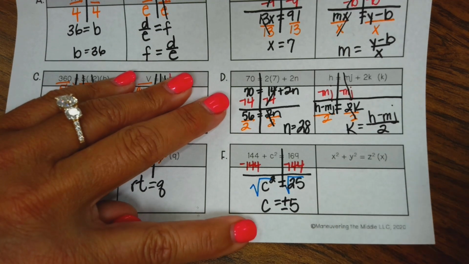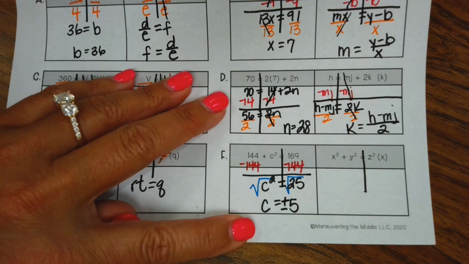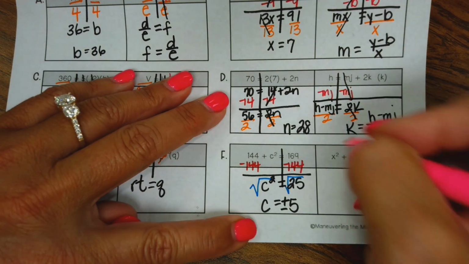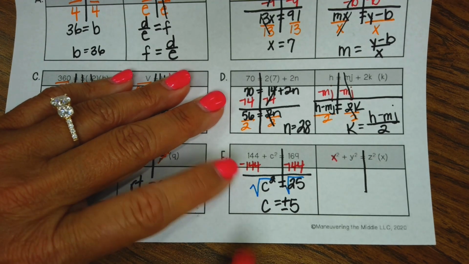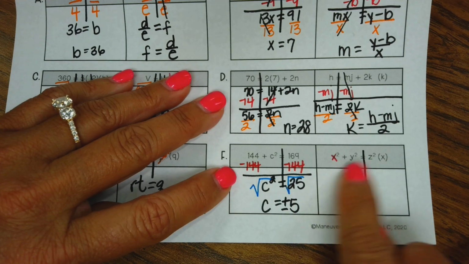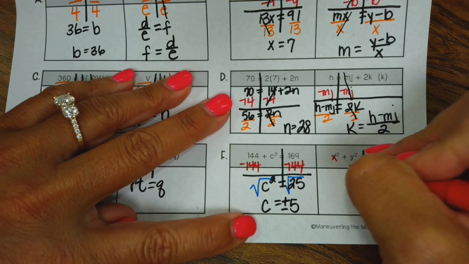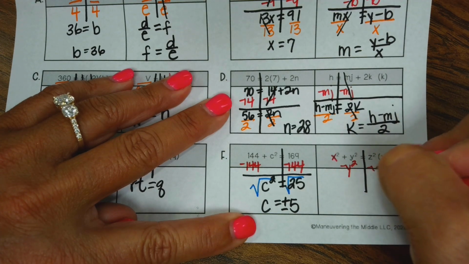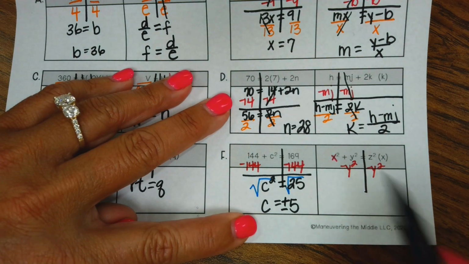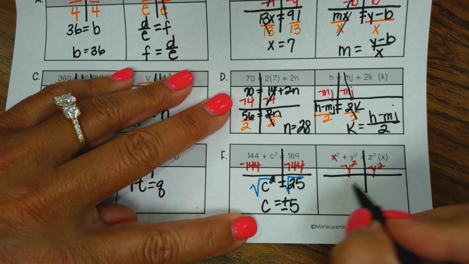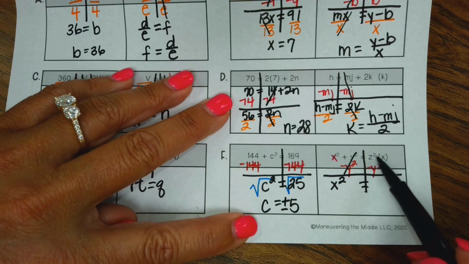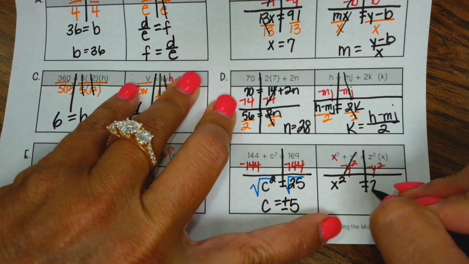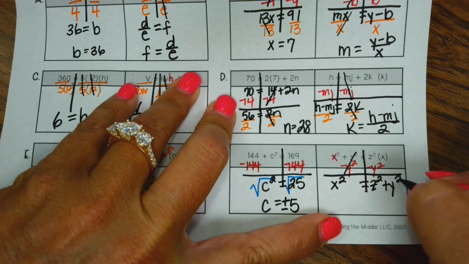All right, so let's apply this to the literal equations. They are asking us to solve for x. So I want that x to stay put right where it is. So first step was subtracting. So what am I going to subtract over to the right side? Minus y squared. I'm going to bring down the x squared. Y squared minus y squared cancels out to be 0. And z squared minus y squared are not like terms, so I just need to keep them separate.